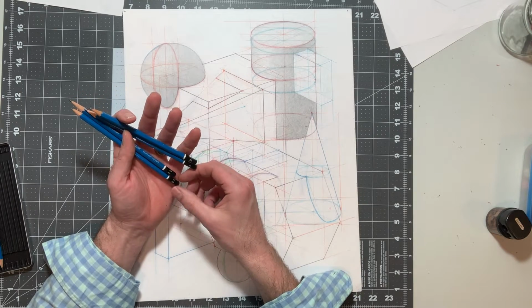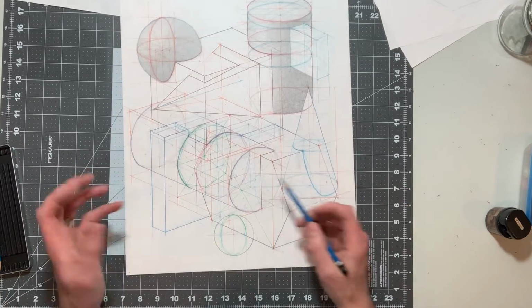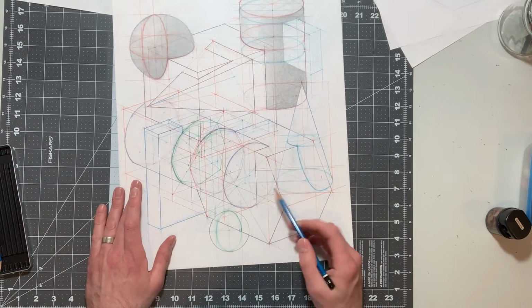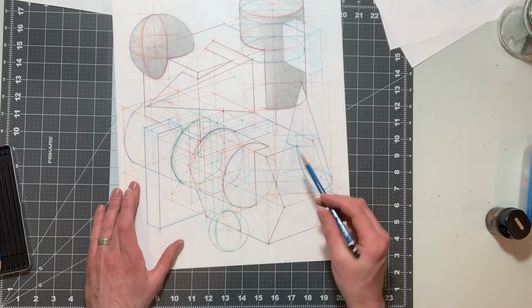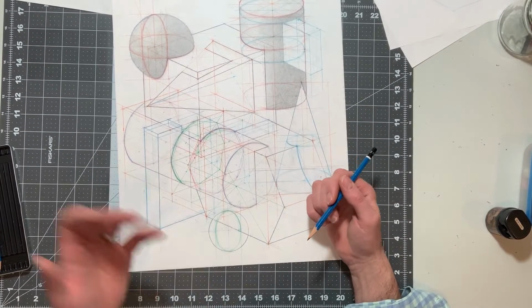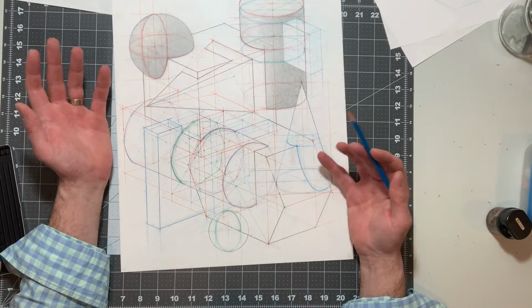And I'm looking for my hardest pencil. There it is, 4H. So as I'm looking at this, the first thing I want to realize is that this plane that's facing me would probably be the darkest plane out of everything, but not super dark.